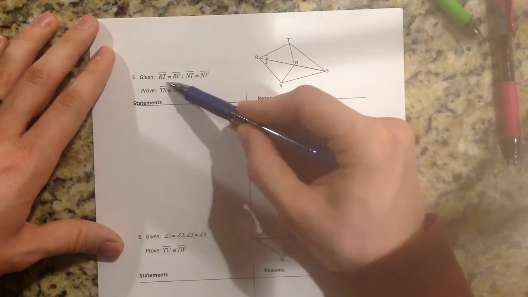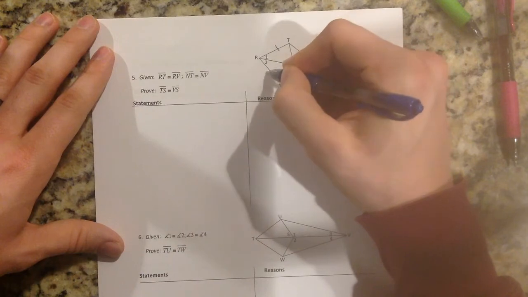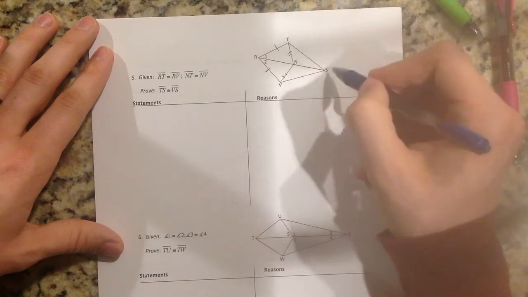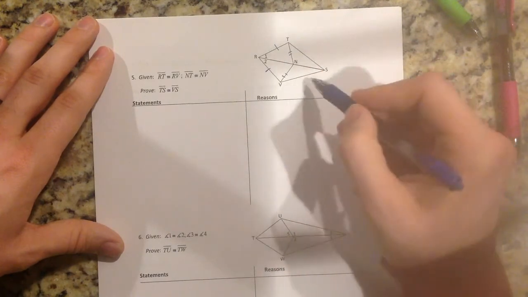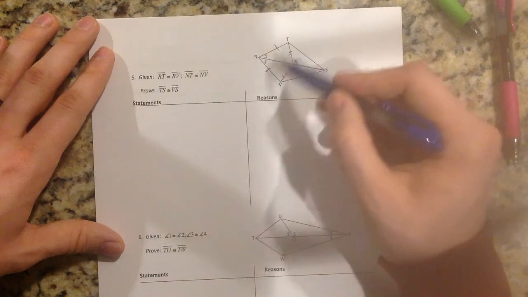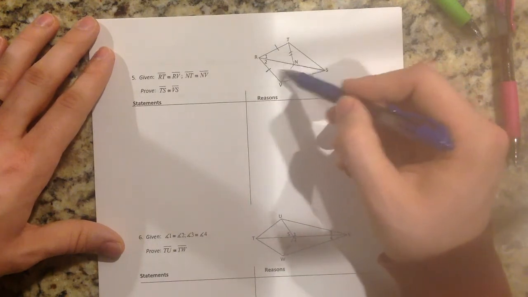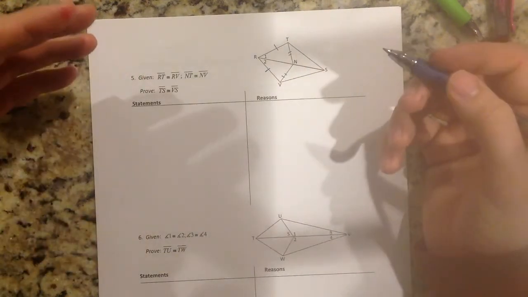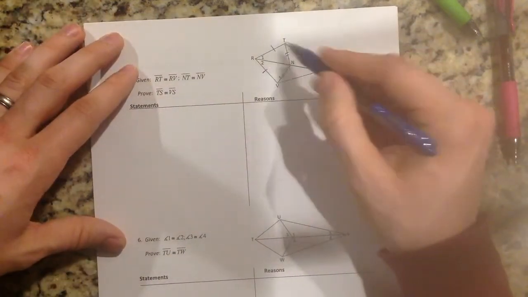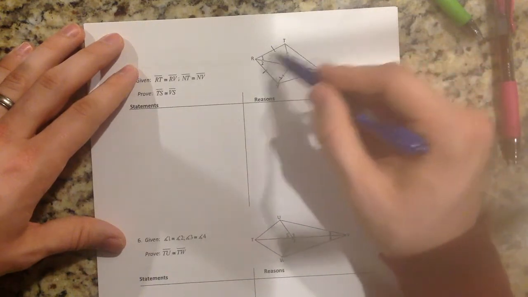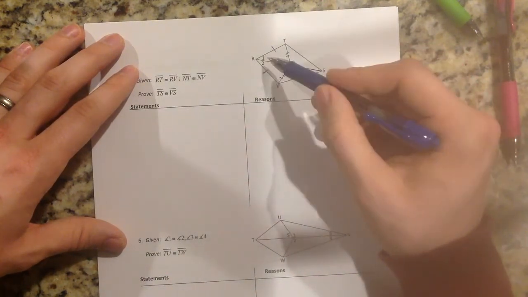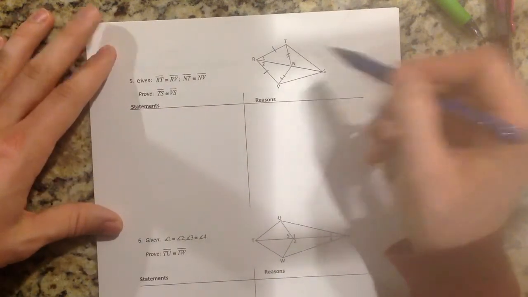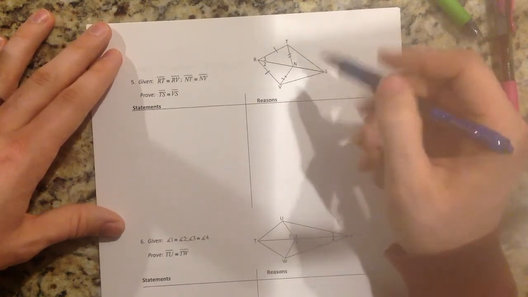We are given RT and RV. We are also given NT and NV, and they want us to prove TS and VS right here. Now what you'll notice is we have a whole bunch of information for these two little triangles right here, but TS and VS are not part of them. So my idea is, how do I get this big one congruent? I've got this side, I need this angle. How do I get that angle? Because once I prove the big one's congruent, I can CPCTC the side that I want.